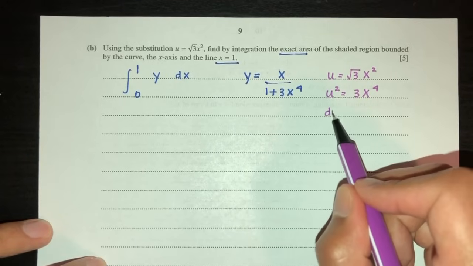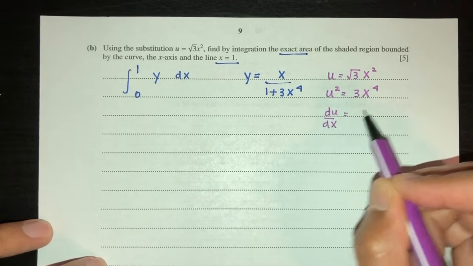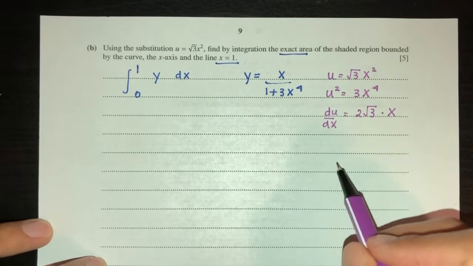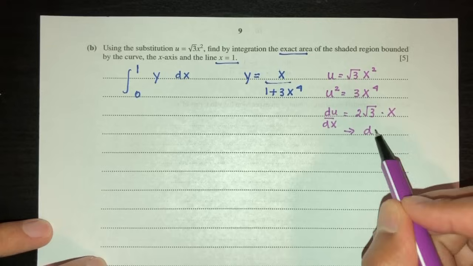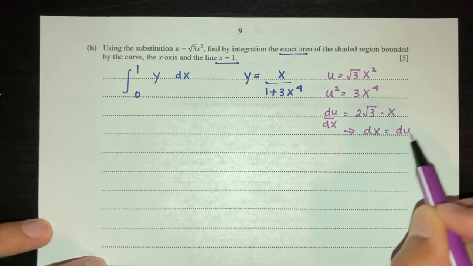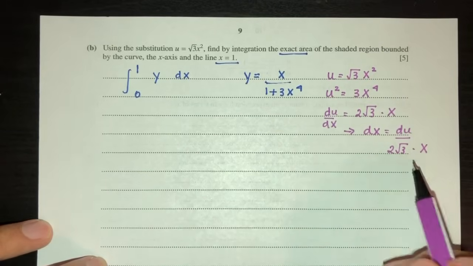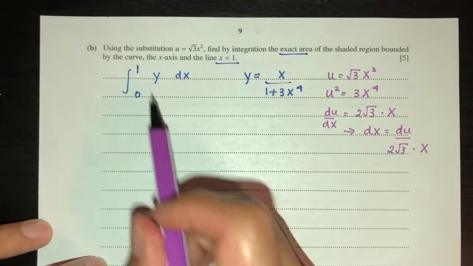Now let's say du by dx will be equal to 2 root 3 times x. From this you will have dx is equal to du divided by 2 root 3 times x. Okay, so for having this, now we have to change the limits as well.